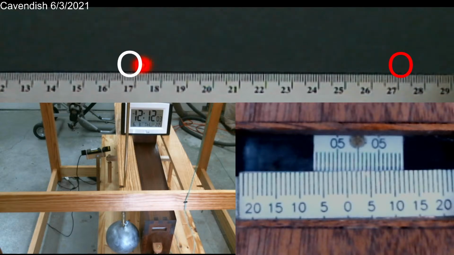And like usual, we're not going to come all the way back to the starting point because it's damped. The oscillation is a little bit damped. But it'll get close.